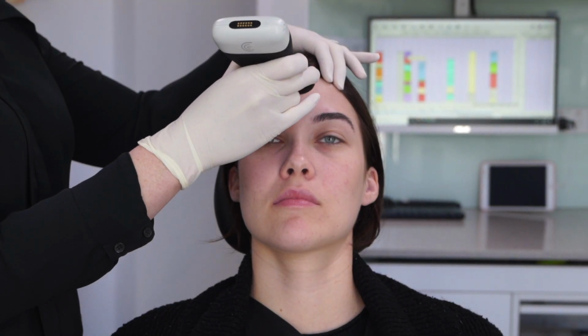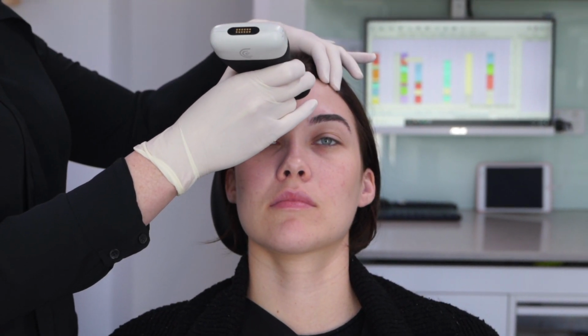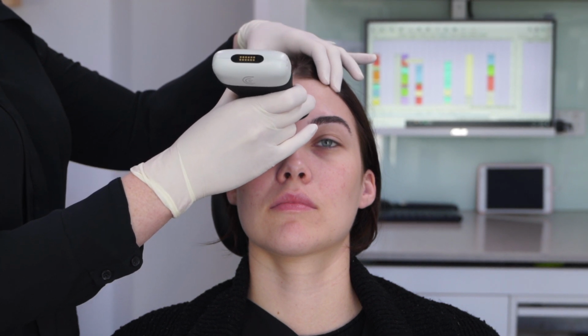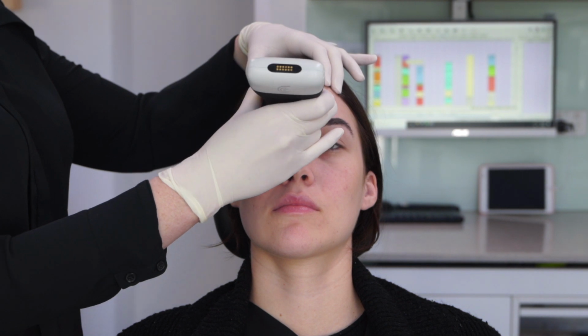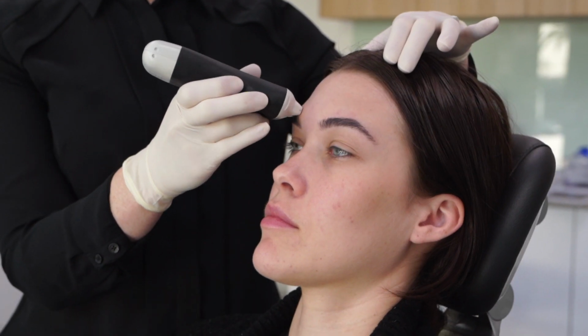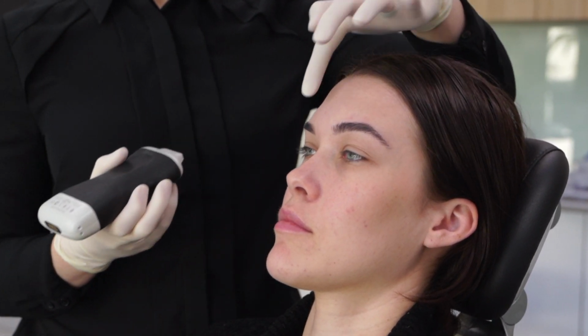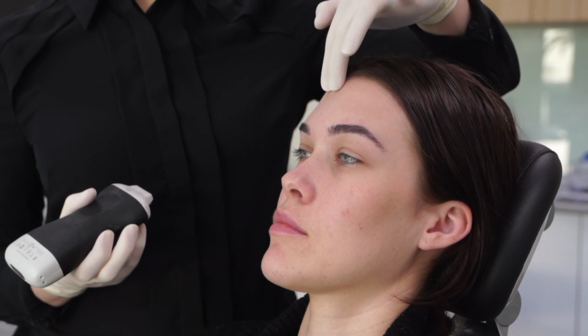The 7th position is looking at the forehead. You will place the transducer on the superior orbital rim and can slide medially and also cranially. In this area, you'll be looking for the supraorbital and supratrochlear arteries.